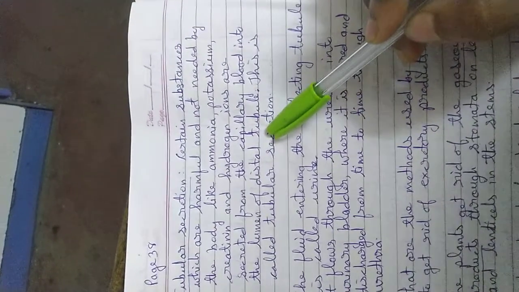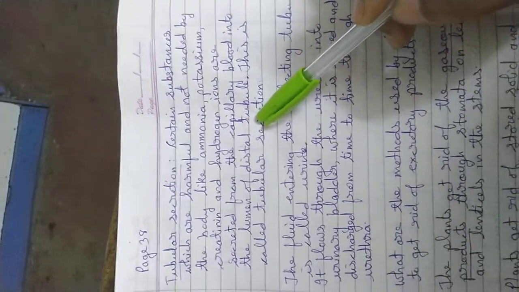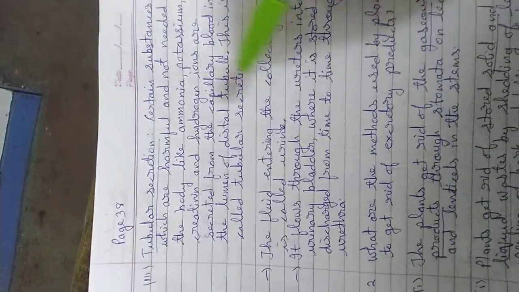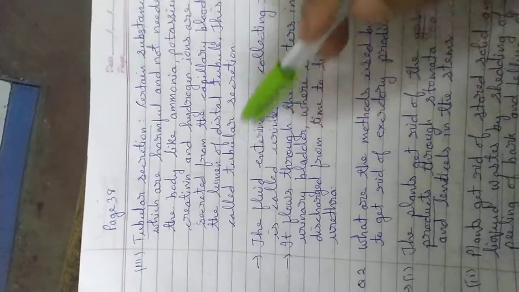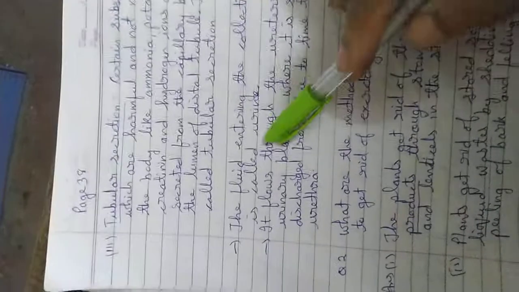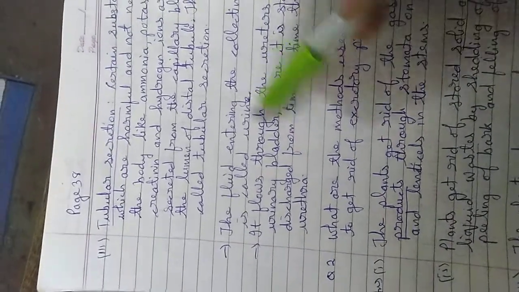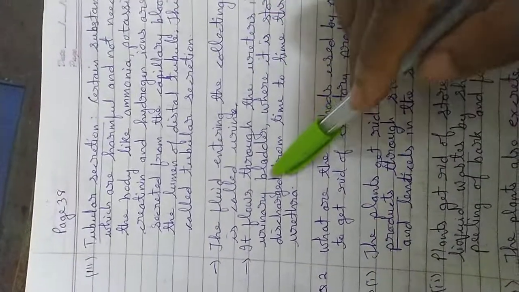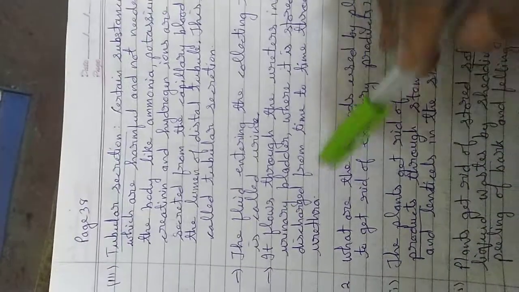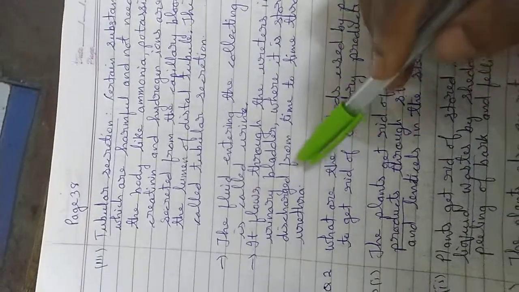Means whatever remains after reabsorption is secreted into the distal tubule. This is called tubular secretion. And the fluid entering the collecting tubule from the distal tubule is called urine. It flows through the ureters into the urinary bladder, where it is stored and discharged from time to time through the urethra.